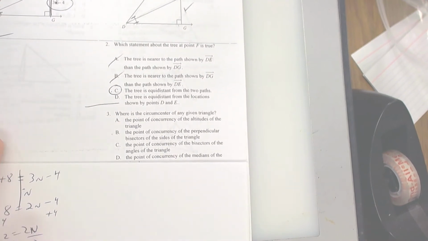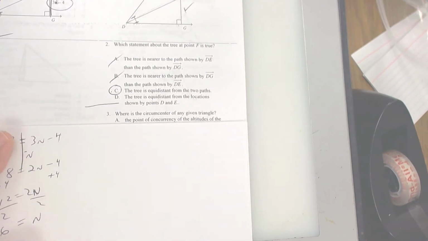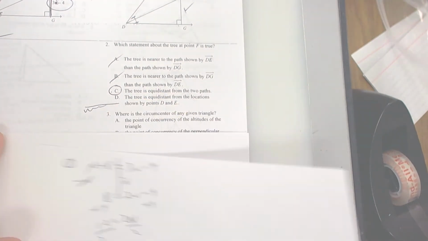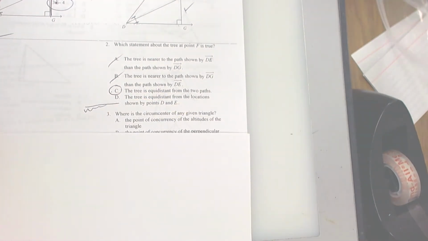Now, where is the circumcenter on any triangle? When you get to this point, you have to know all 4 of those. So let's do it right now as a review.